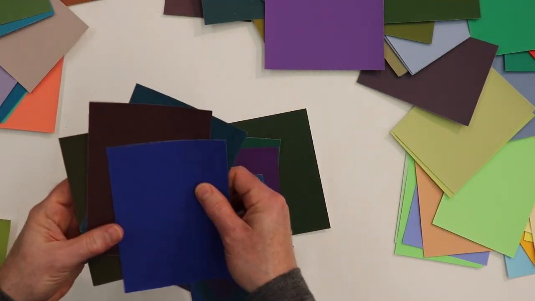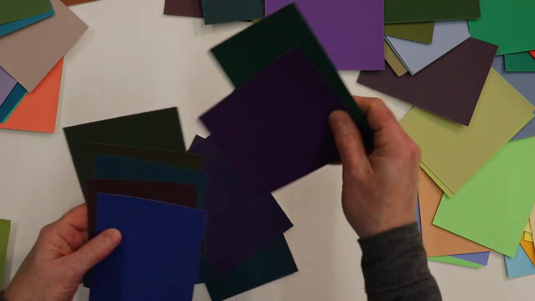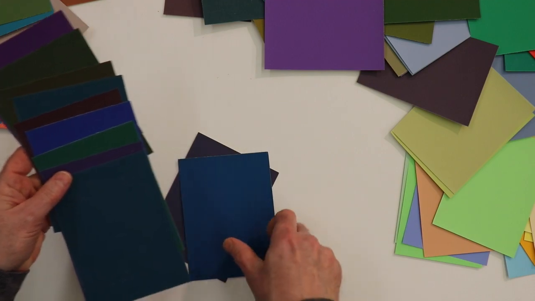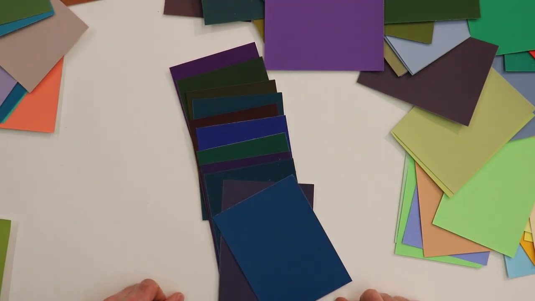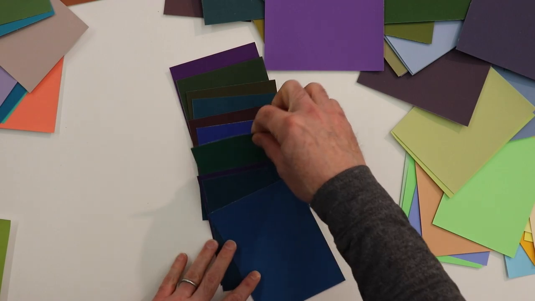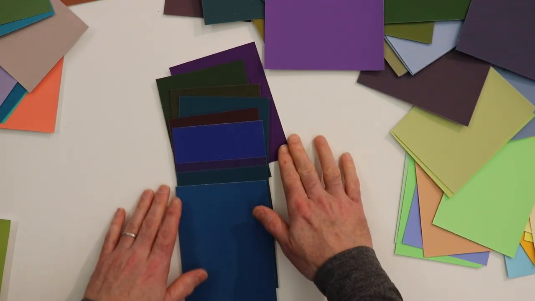All right, so let's put them into like a little hierarchy for you guys. Okay, so you can see that's a pretty rich, deep strip of color, and we can tighten it up even more. There's probably some more greens, but that's pretty good.